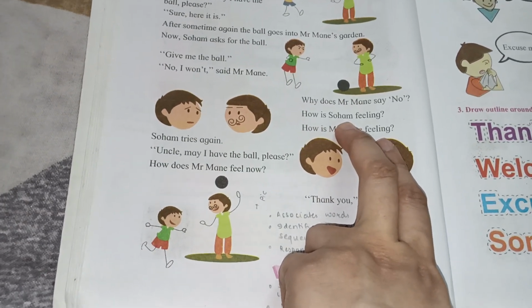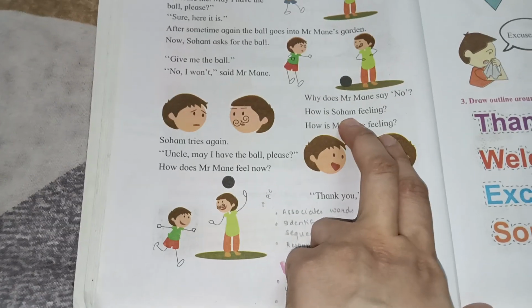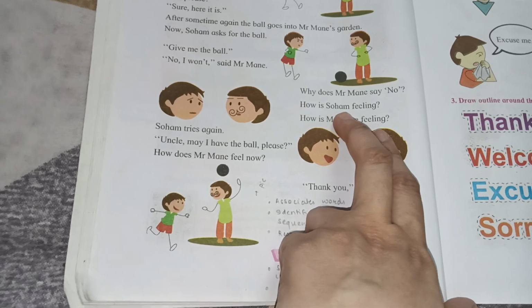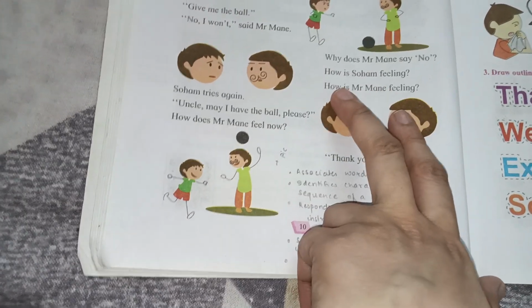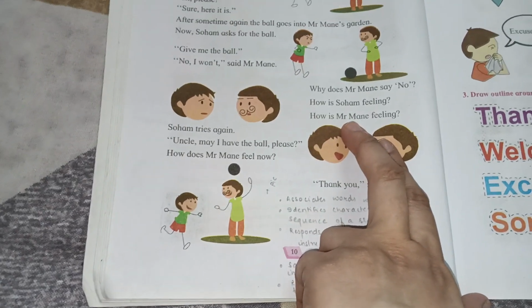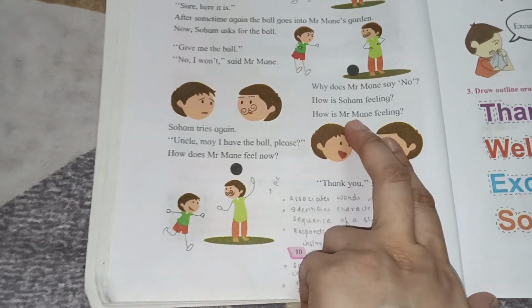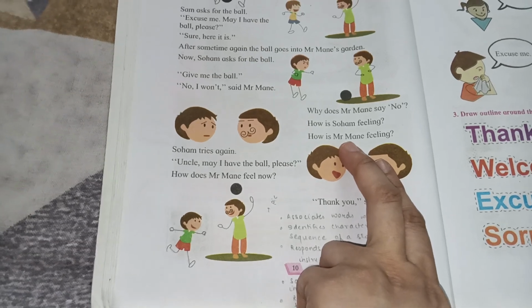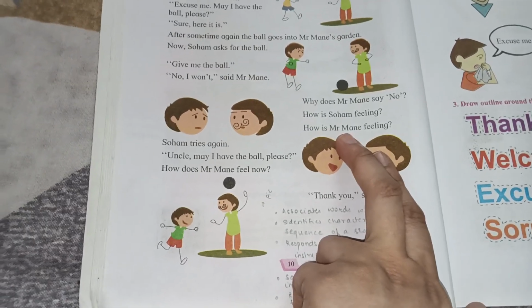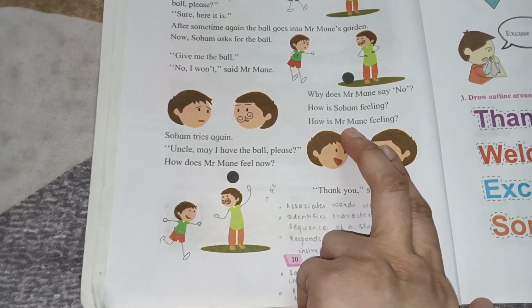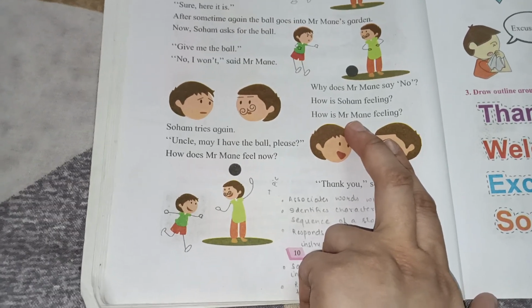Now when somebody says no to us, how do we feel? You ask these questions to students and let them think. Don't give ready-made answers. How is Mr. Mane feeling? If somebody talks rudely to us, how will we feel? You ask all these questions to students and give them opportunity to answer you back. And see to it that you are giving equal chance to all the students of the classroom.